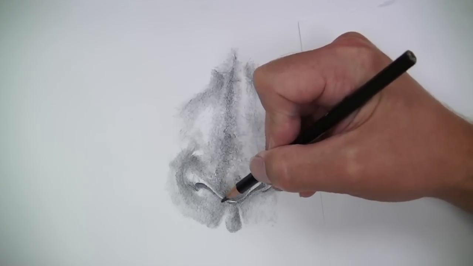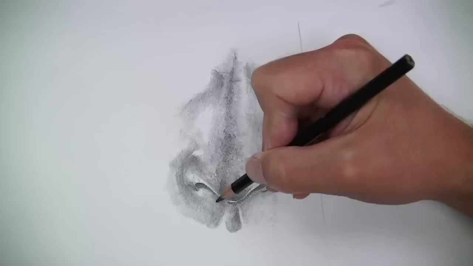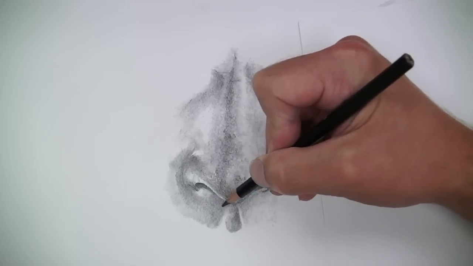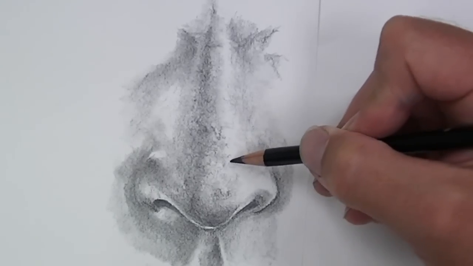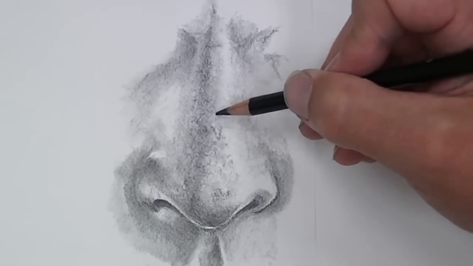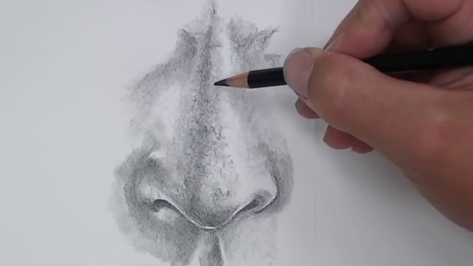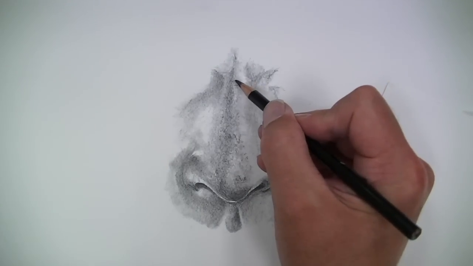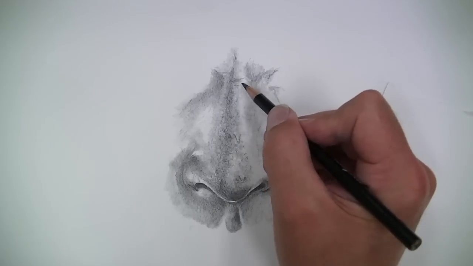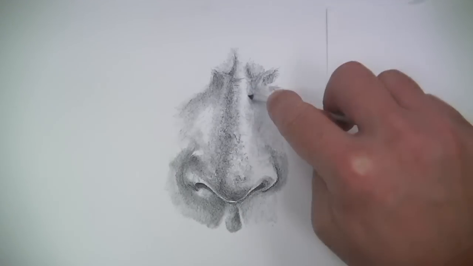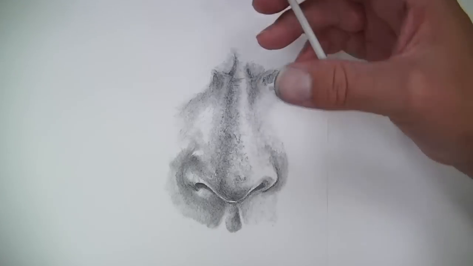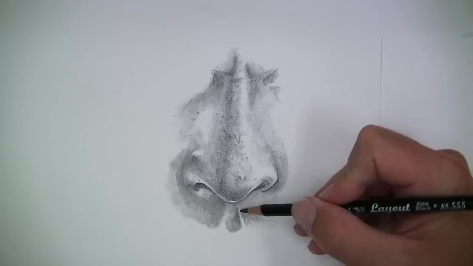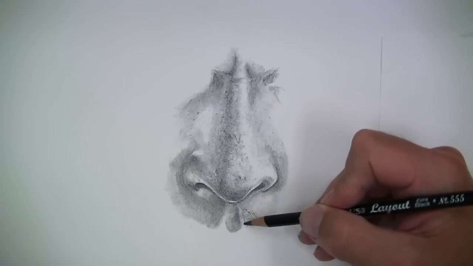I can clean up any of the edges where things might have got a little messy, and I can darken up some of the areas underneath the nose. Here's a closer look at some of the texture that I'm adding to the nose. I'll continue to go back and forth with the blending stump and with the graphite pencil until I create an illusion that I'm pleased with.